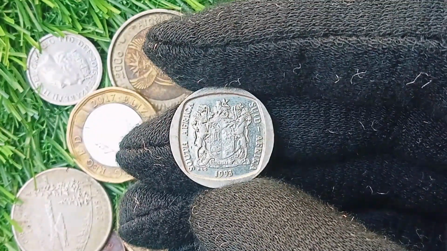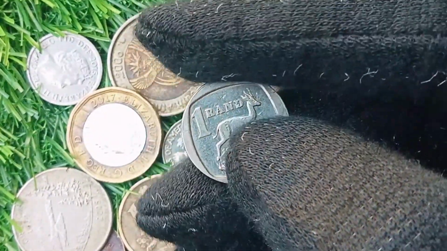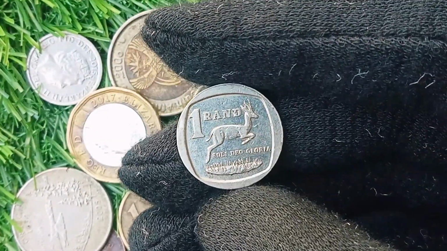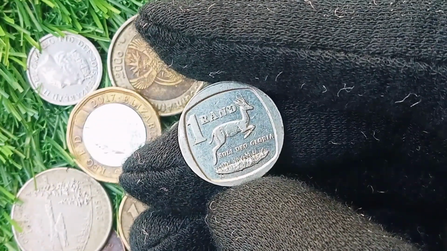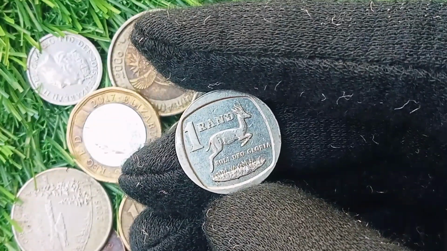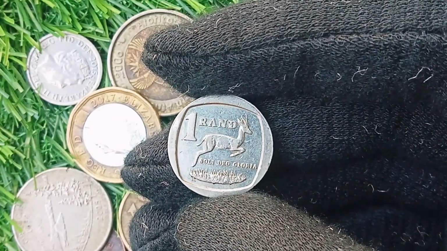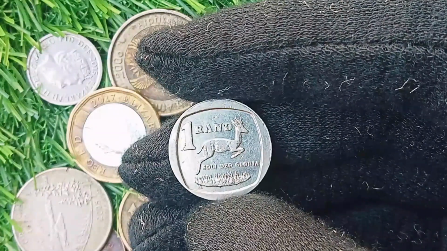These animals are not chosen randomly. They represent the rich wildlife of South Africa and are symbols of freedom, strength, and natural heritage. The denomination is clearly shown on the reverse, making the coin both practical and symbolic. Collectors love these designs because they combine everyday currency with the cultural and natural identity of the nation.